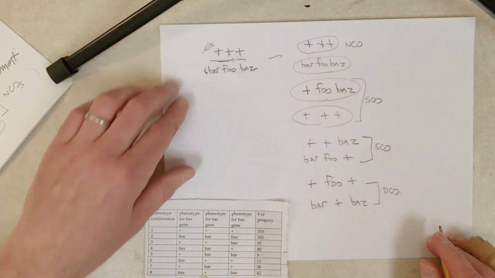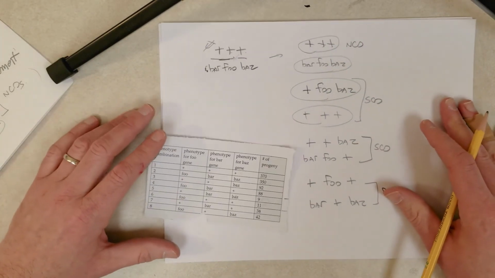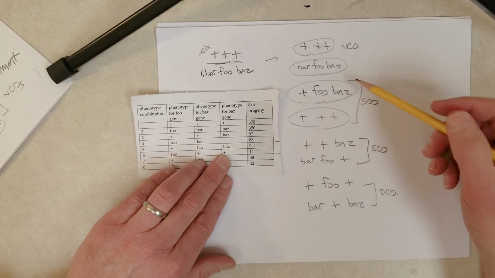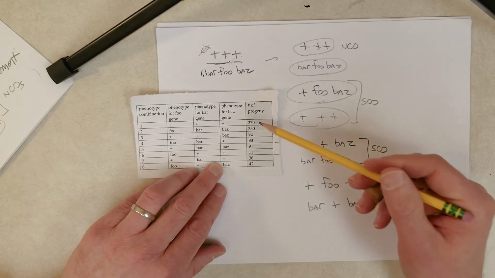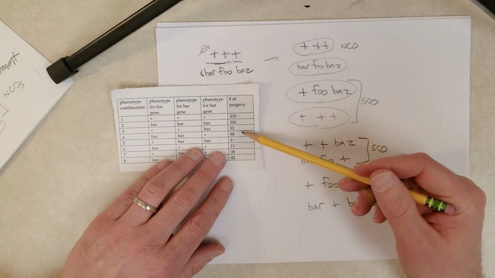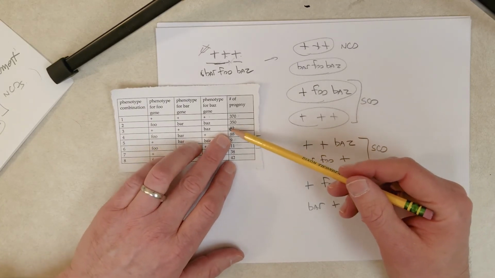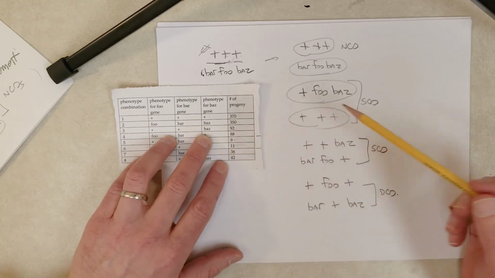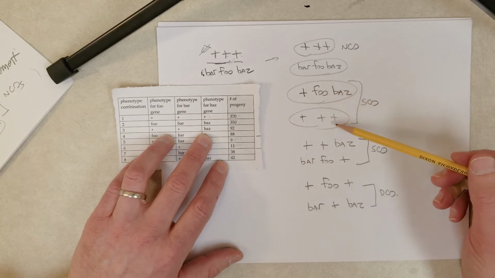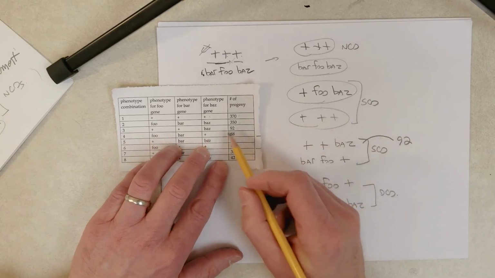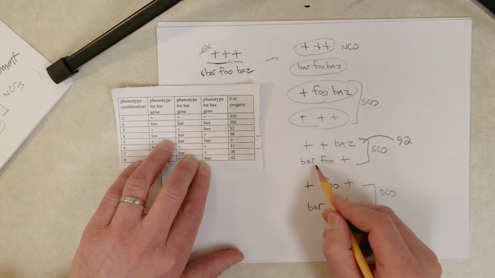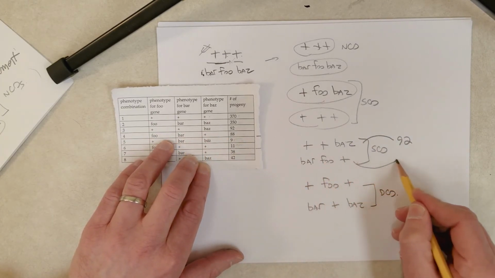Okay, double crossovers. Now we need to put the progeny numbers by each one of these gametes. Because these progeny numbers are essentially telling us that in parent 1, 92 of this plus baz gamete was formed. Plus baz, where's that? Right here. So this one's 92. And 88 of the foo bar plus was formed.